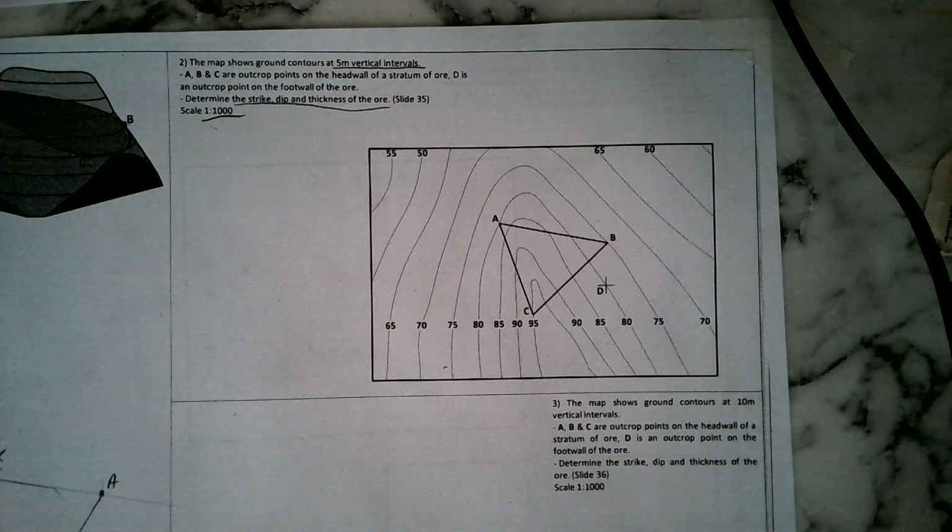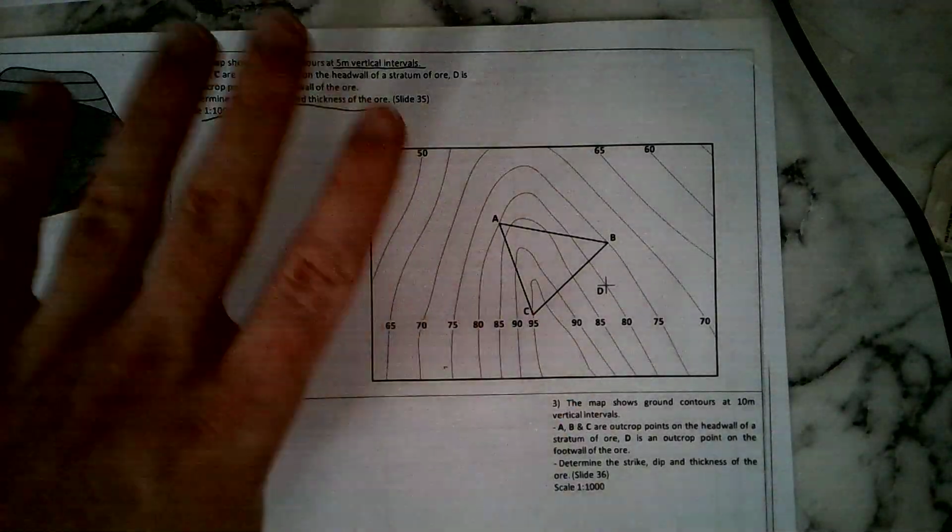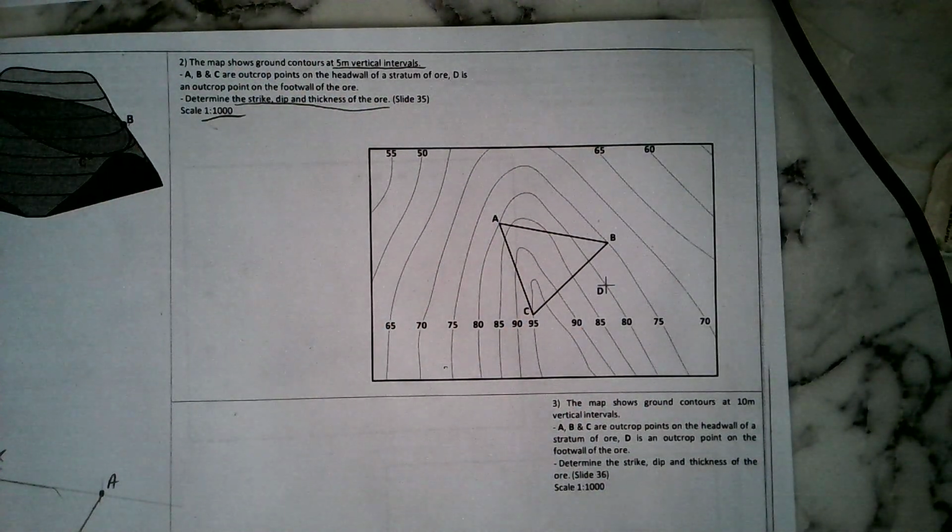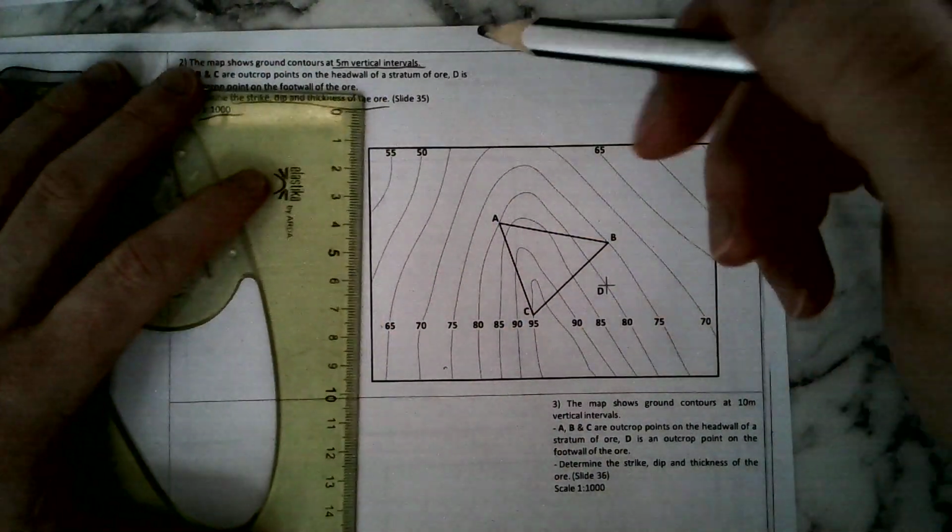I should make sure this isn't too dark without the lights. No, we look okay. That looks visible enough. Yeah, lovely. Okay, so we're going to do the same thing again anyway.